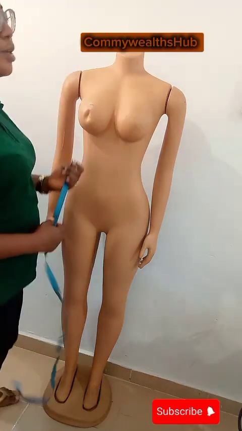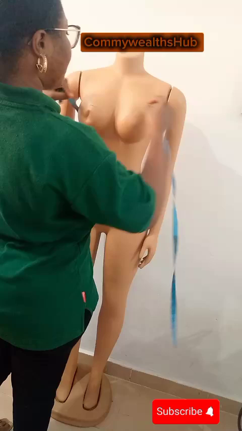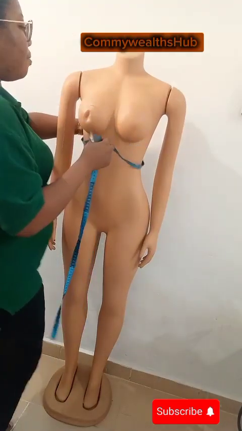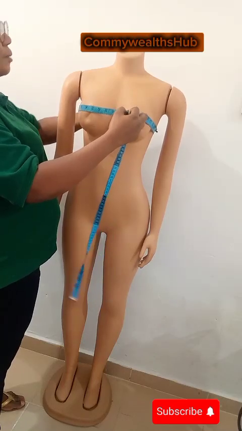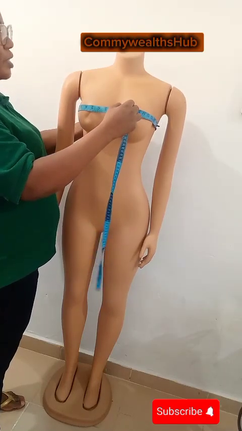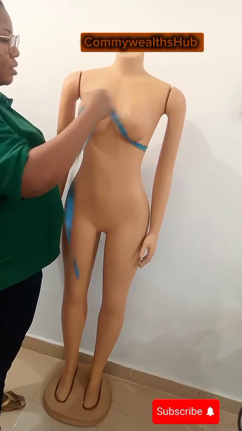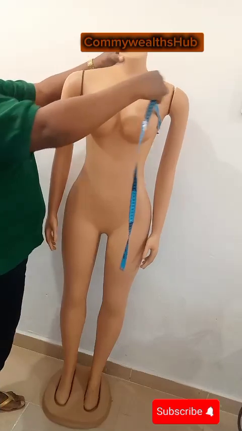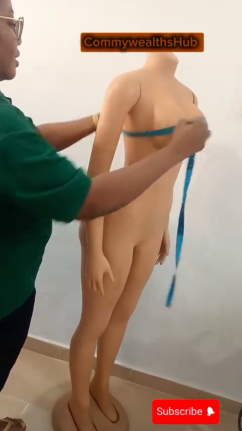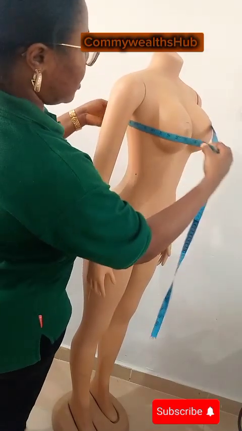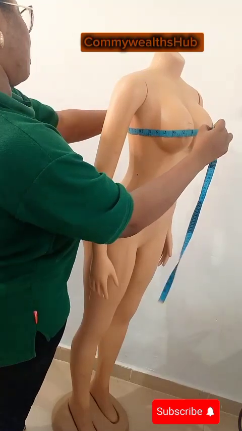Now, the next thing we are going to take is our bust circumference. When you are measuring the bust, ensure that your measuring tape goes exactly to the middle part of this person's back, exactly at the point opposite direction of where the bust is. Don't measure like this, please. Measure like this. Let it be equal on both sides. Can you see? Let it be equal on both sides.